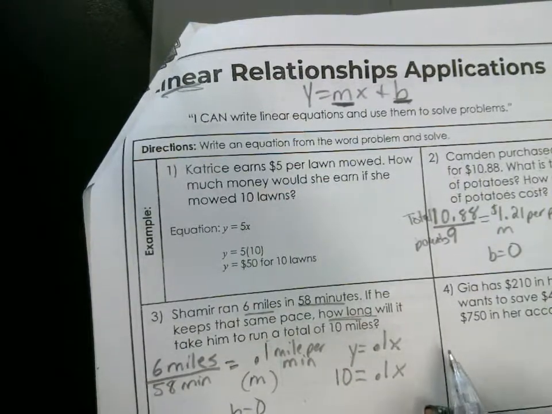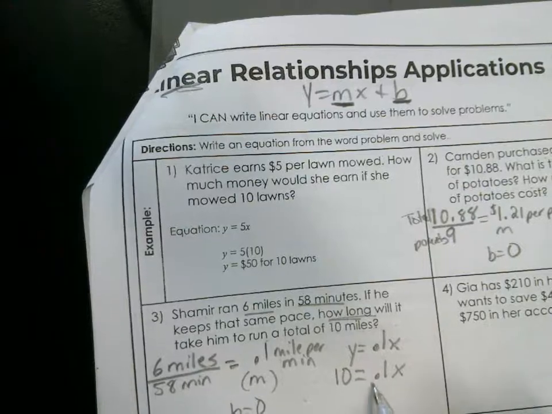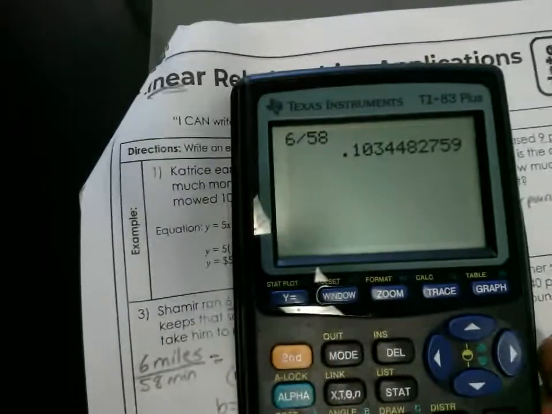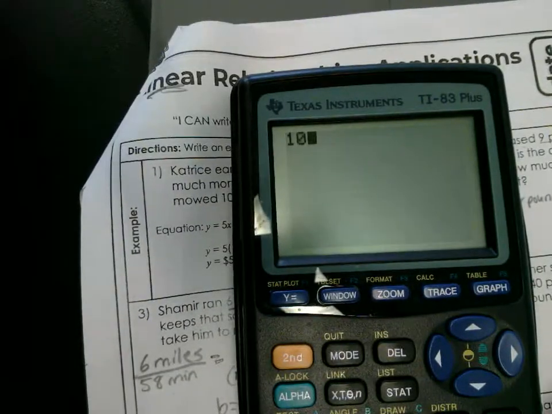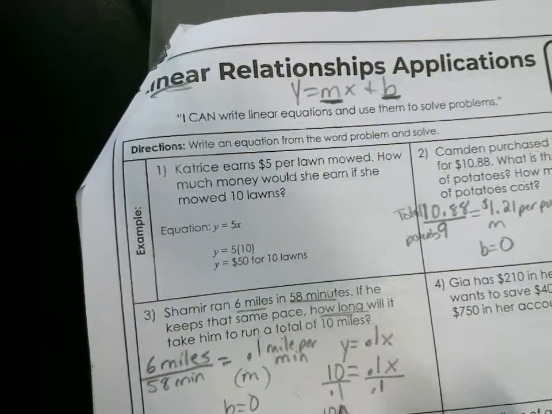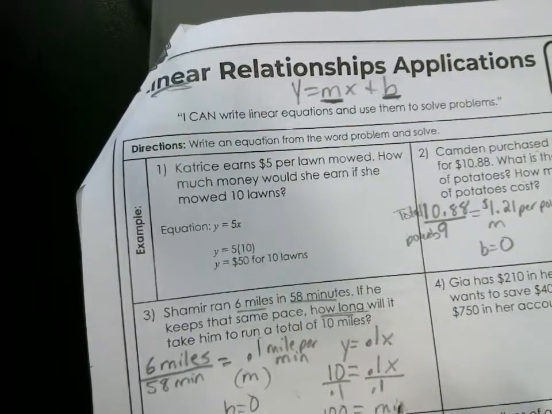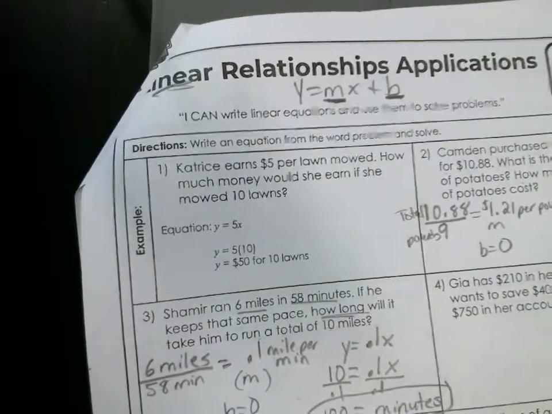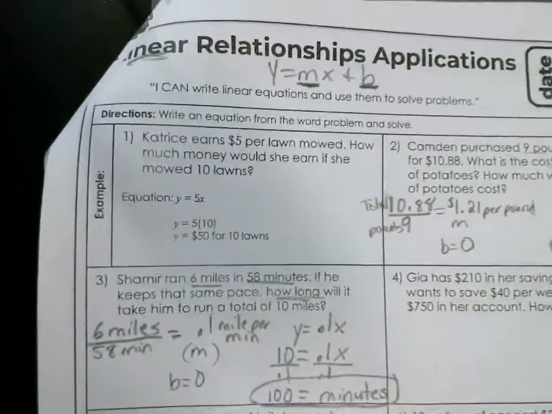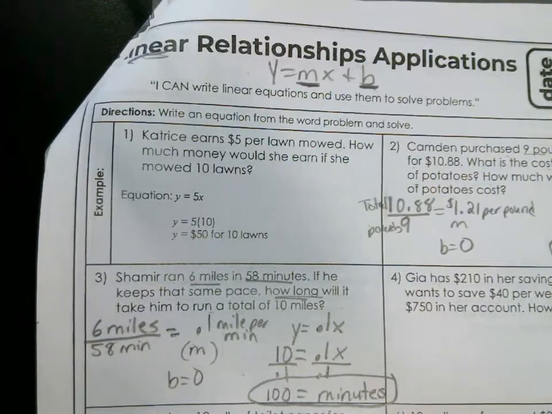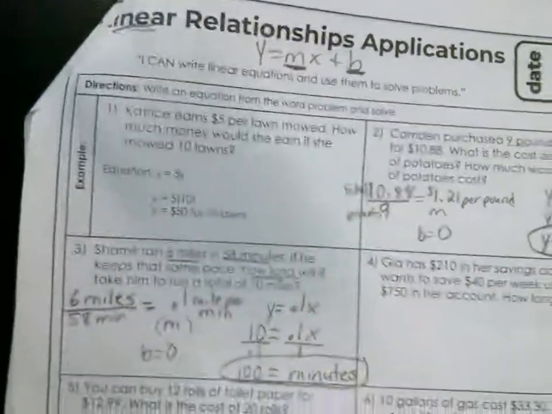That's minutes. x is minutes here. So to get x by itself, I'm going to divide both sides by 0.1. So I'm going to say 10 divided by 0.1. That's a long time. That's 100 minutes. It's going to take 100 minutes to run that. Okay? All right. And if you want to figure out how many hours is that, then you're going to say 100 minutes divided by 60. But they want it in minutes, not hours.